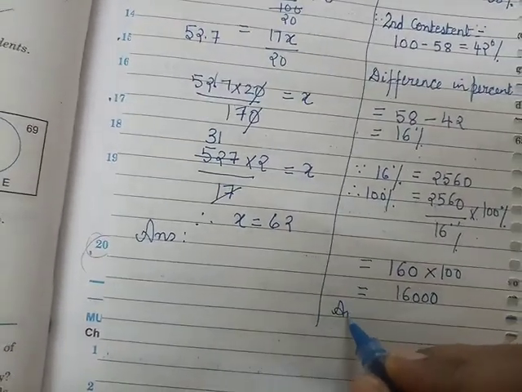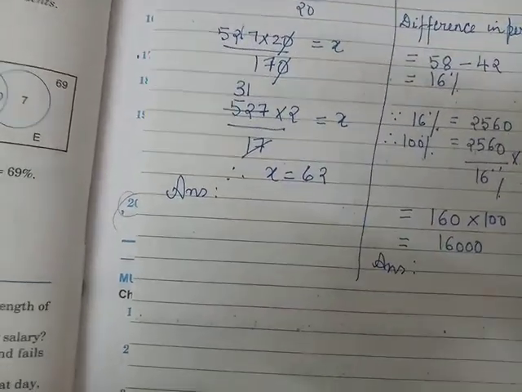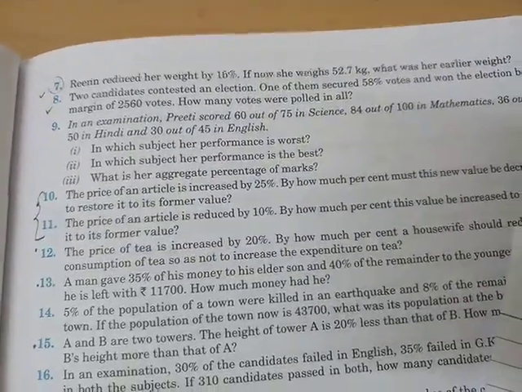Okay, children, write the complete statement in the answer line. Then we come to question number 9.